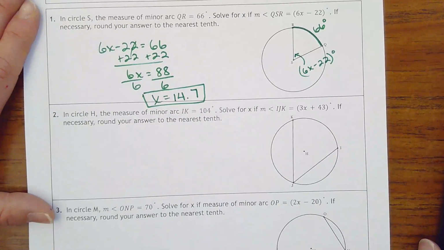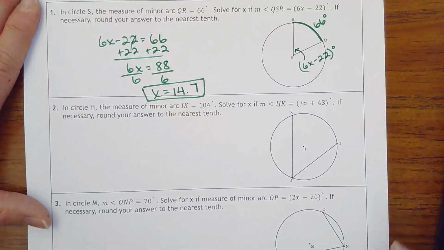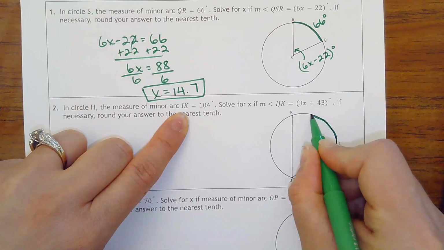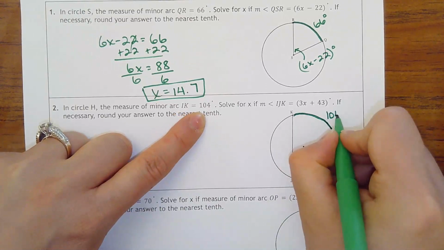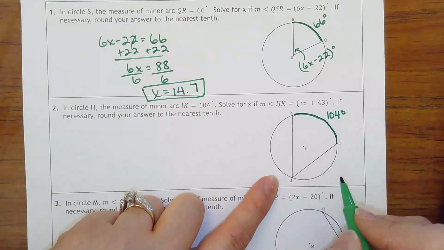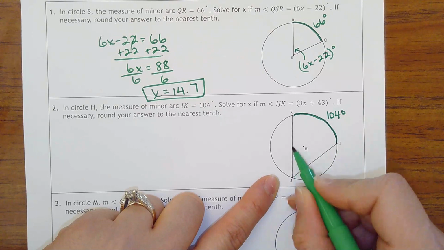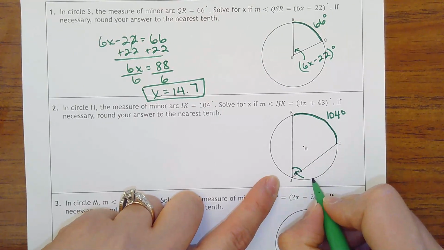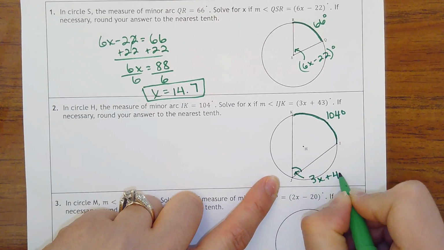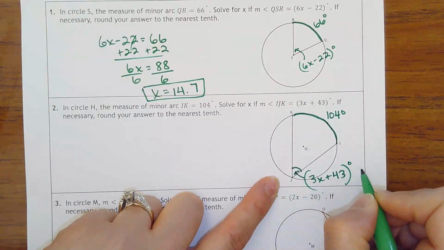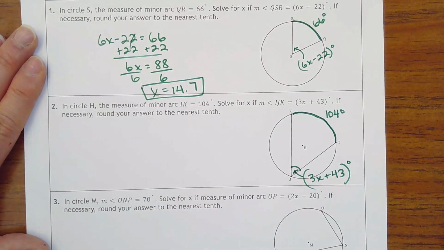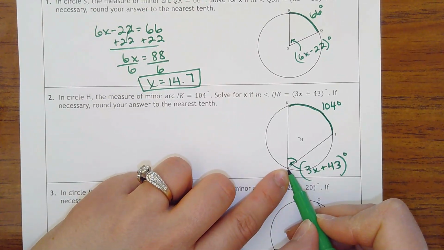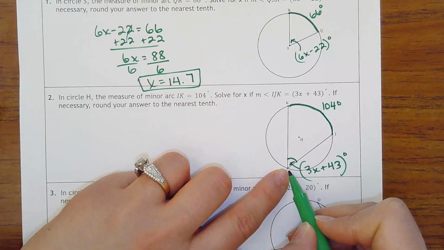All right, number 2, we have circle H. The measure of minor arc I to K is 104 degrees. Solve for x if the measure of IJK, so this angle here, is 3x plus 43 degrees. If necessary, round your answer to the nearest tenth. So now that this is pulled back here to the outside of the circle, this is an inscribed angle.